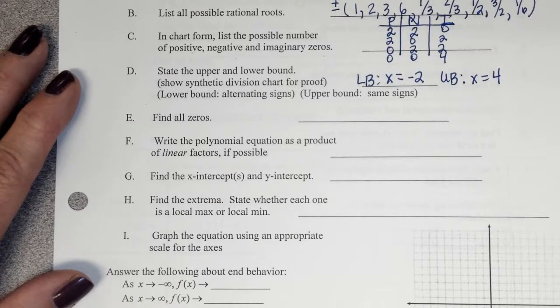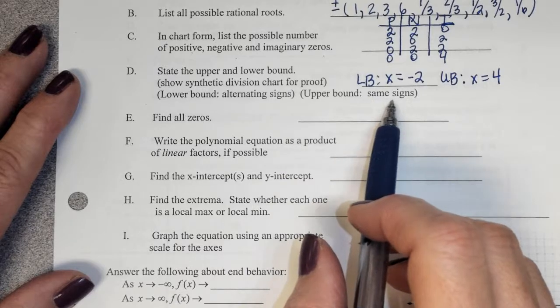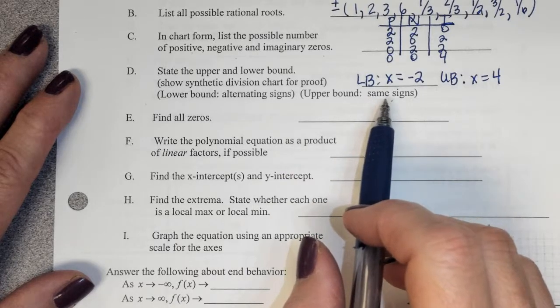Yes? So for the lower bound, it's when it's alternating. But for the upper bound, is it when it's all positive or when it's all negative? It could be all negative too.